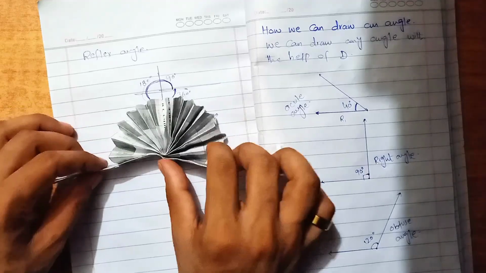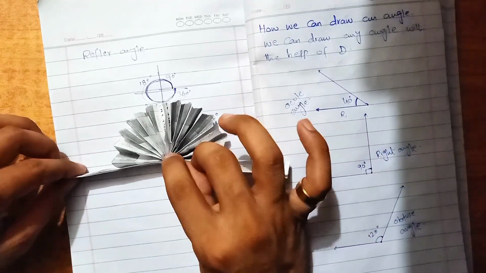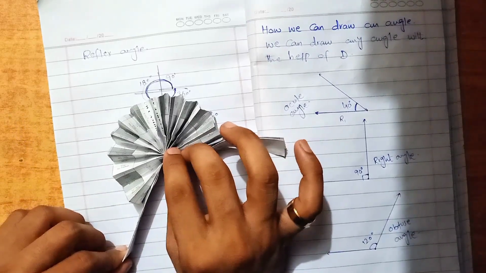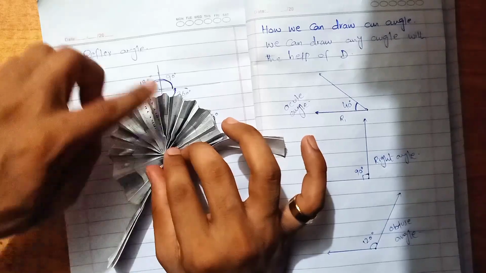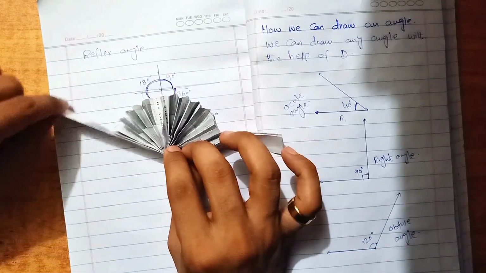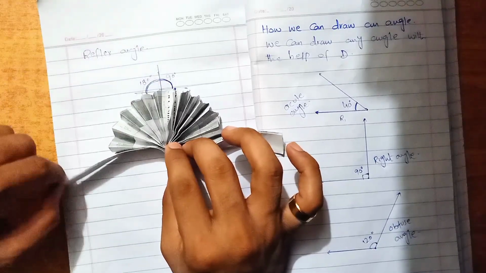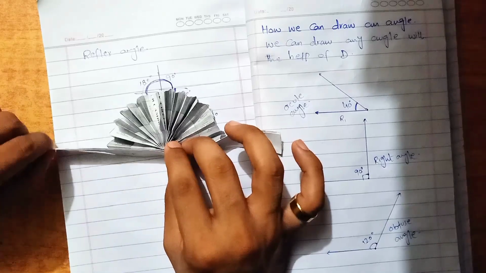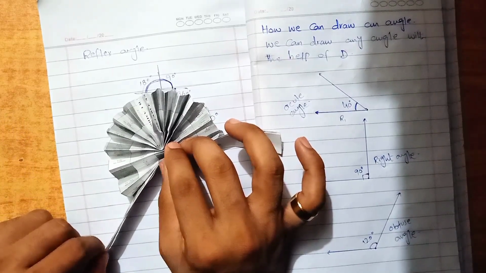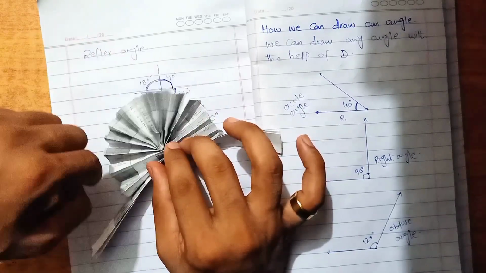But when this ray goes onward, the mirroring angle is on the outer side of the rays. As you can see, the mirroring angle is on the inner side when it's less than 180, but when it's moving onward, more than 180, it looks like the mirroring angle is outside of the rays, and this one is the inner side.